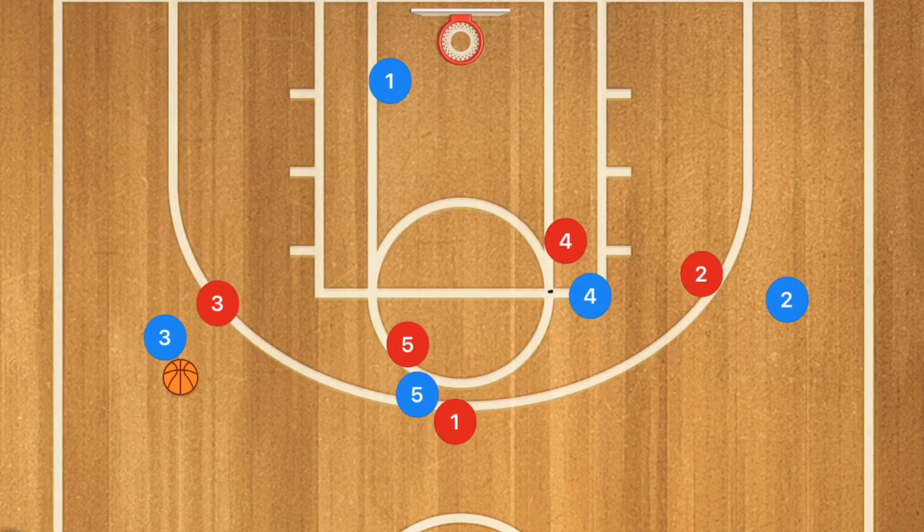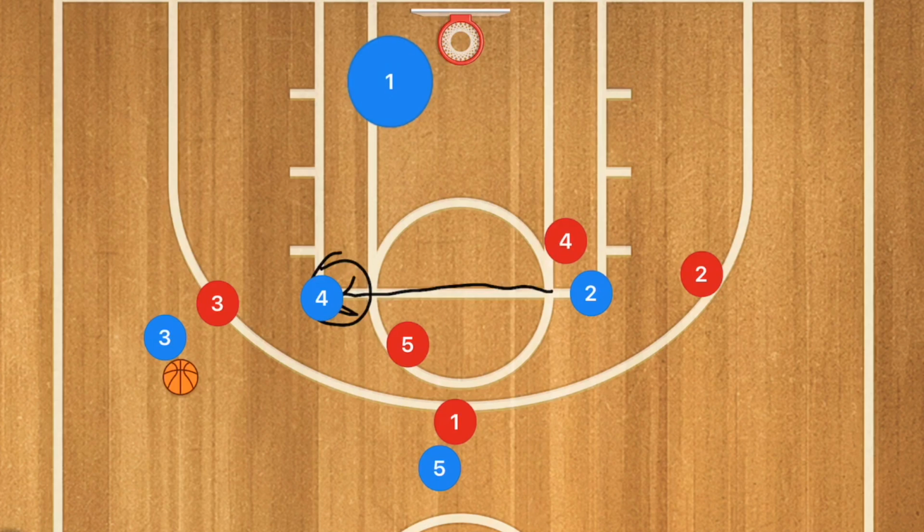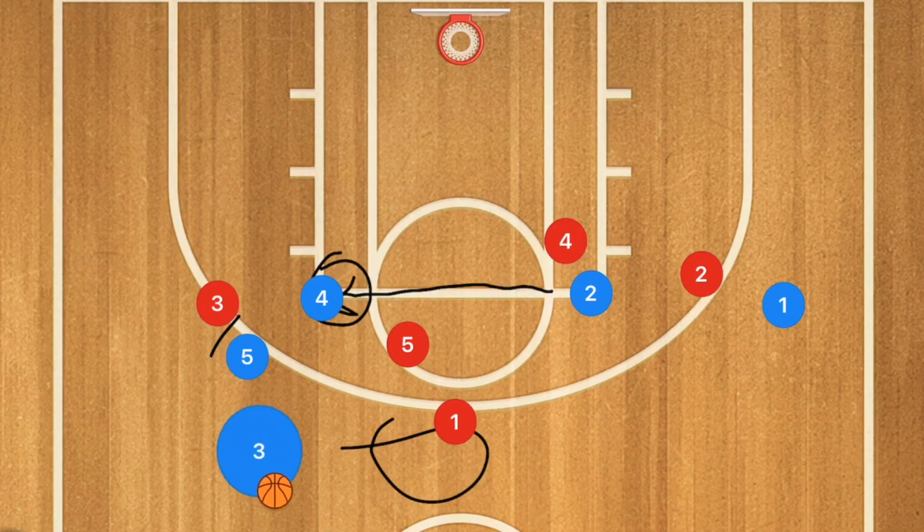Now, another option is going to be all dependent on how you feel like running this next step. So we can have player 4 go over towards this high post. Player 2 goes into the high post. Player 5 stays up top and player 1 fills out. And then we can just run the offense again by having player 5 get that ball or having a screen out, and now we've got the 1-4 going again.